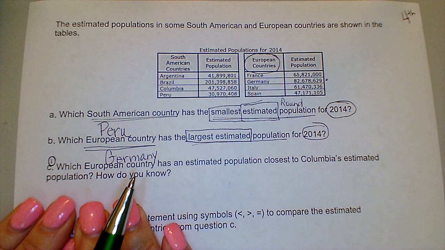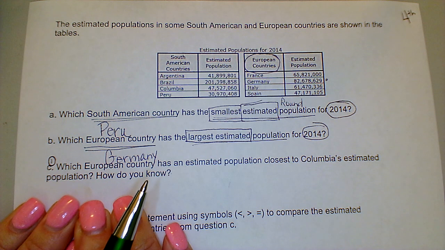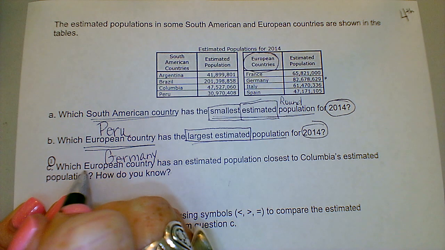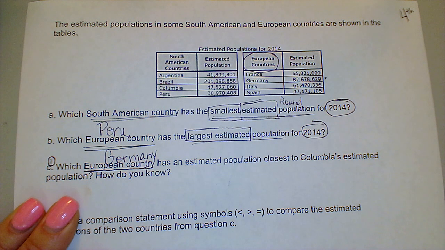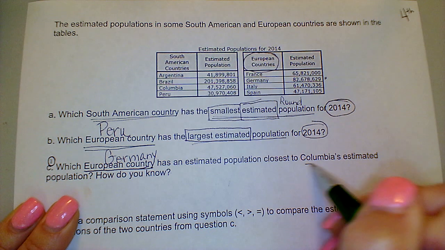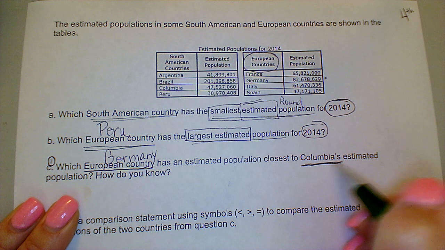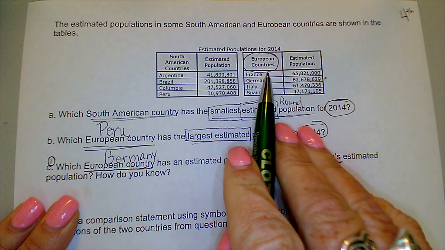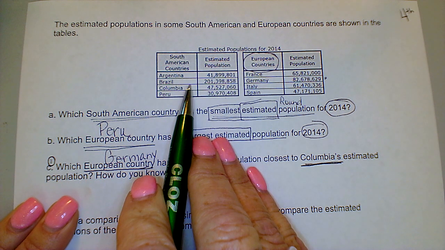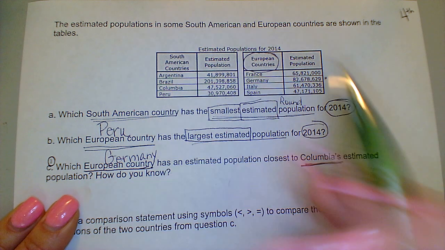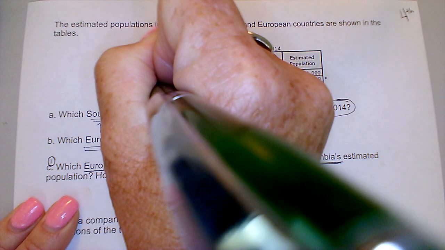We're on C. First of all, we need to underline European country, right? Then we need to underline Colombia's, because that means we're going to look at the European chart and the Colombian chart, correct? Nope, I'm sorry. We're going to just look at Colombia. So we're right here for C.